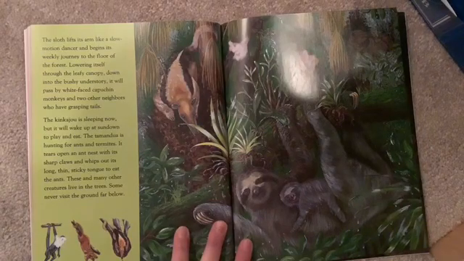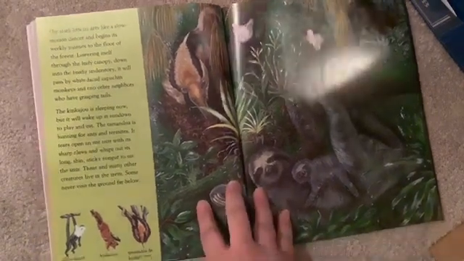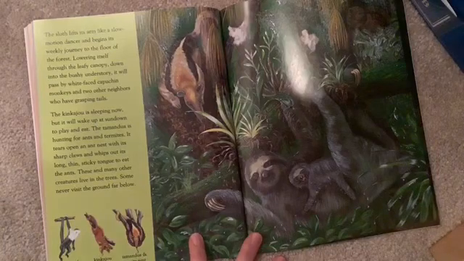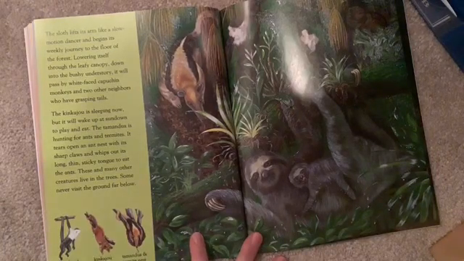Oh, another tricky word I see. I'm going to try my best to read it. The kinkajou is sleeping now, but it will wake up at sundown to play and eat.